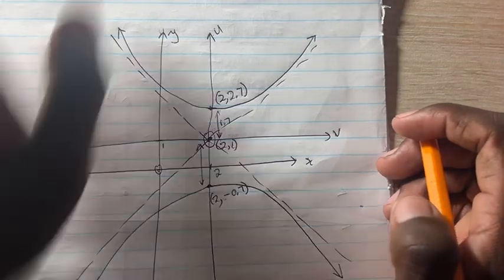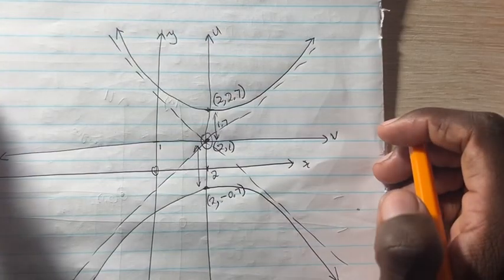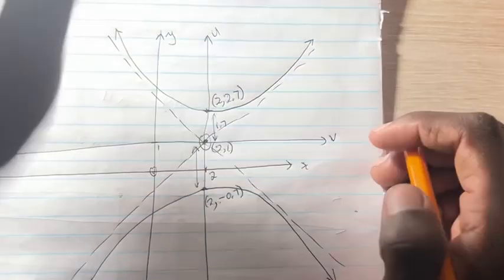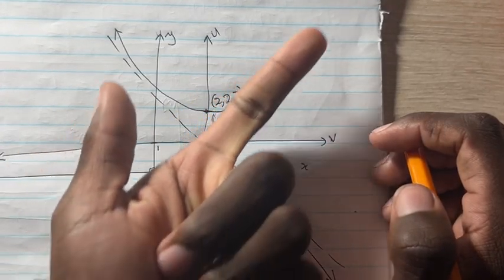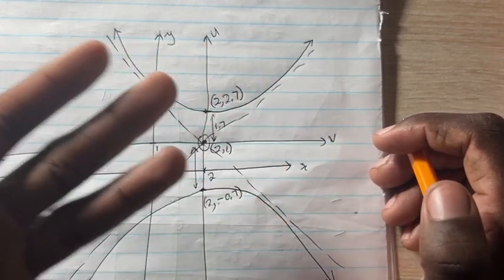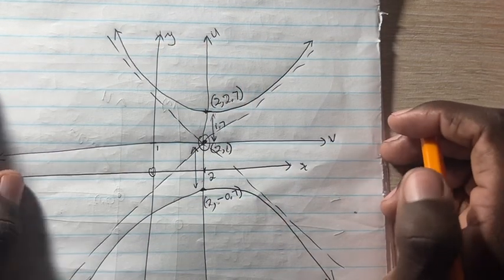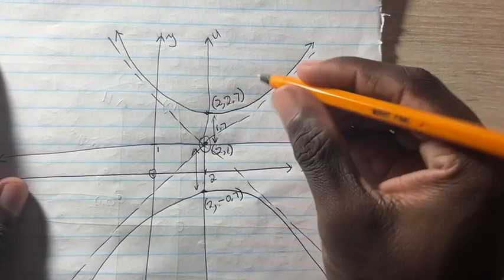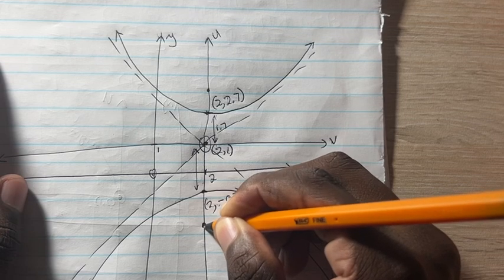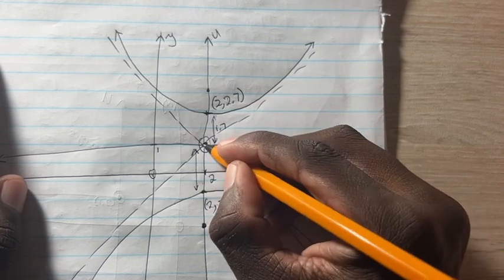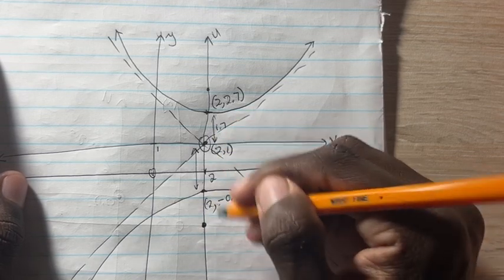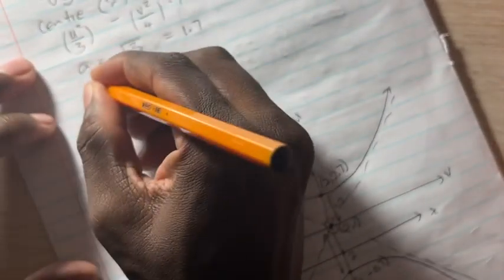Let me check the next question. They said find the u and v axes, we did. They said find the new origin, we did. They said find the intercepts on the u and v axes, we did. The focus point, that's what we need to find now. Okay, so the focus point. The distance from the center to the focus point is c. How do we find c?